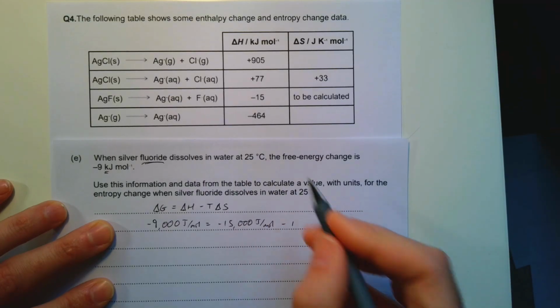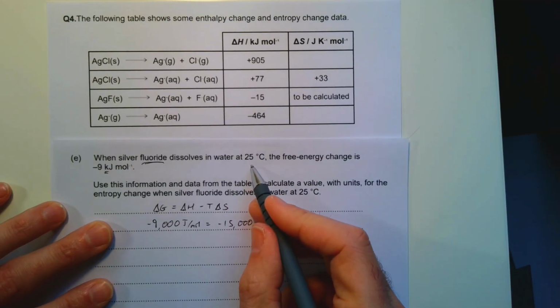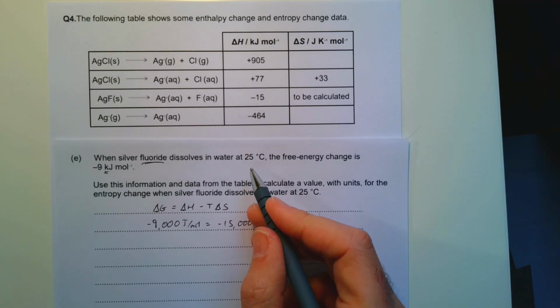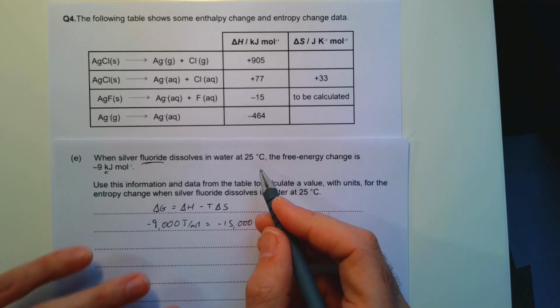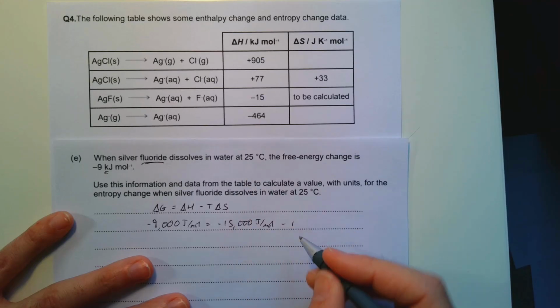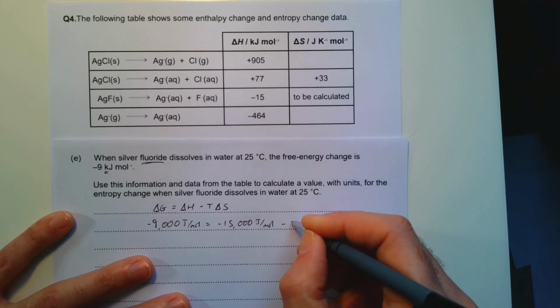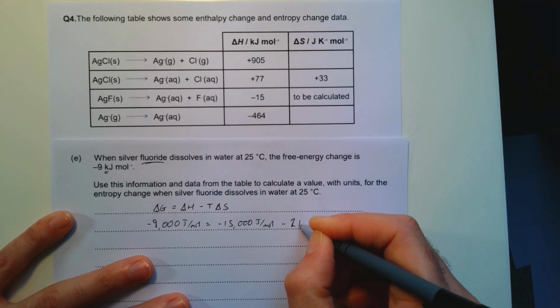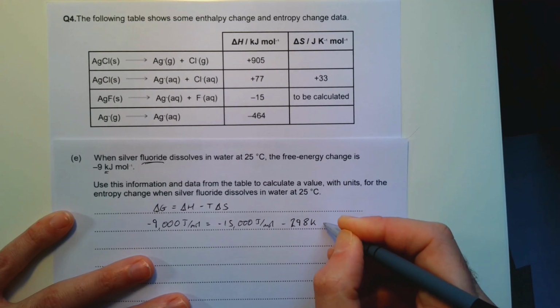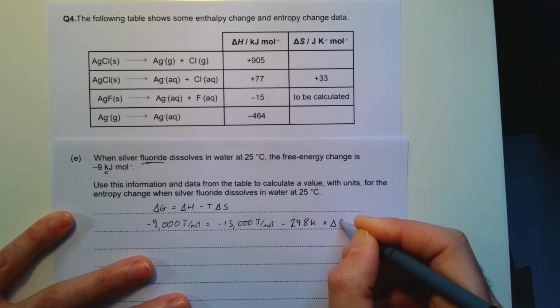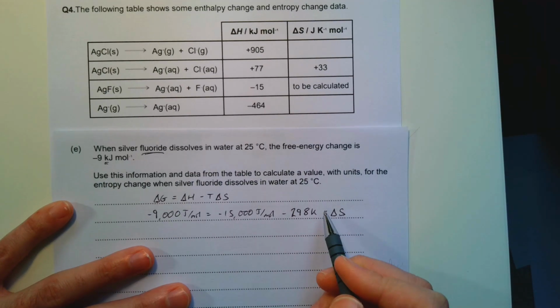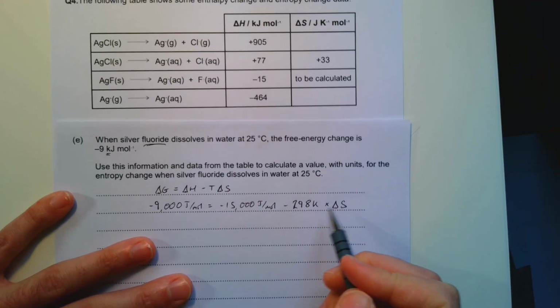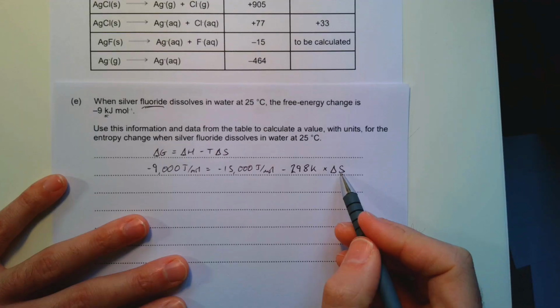Now actually for T we've been given 25 degrees C. Remember we need to use Kelvin, so we're going to convert that 25 degrees C into Kelvin to get 298 Kelvin times delta S. We just need to rearrange this to get delta S as the subject and solve for that. What should we do?